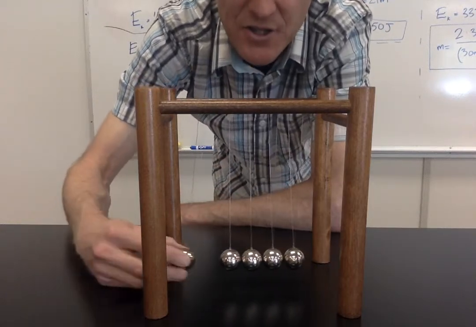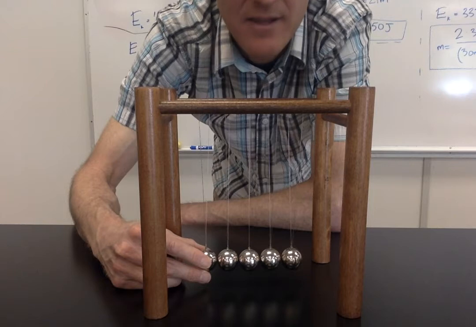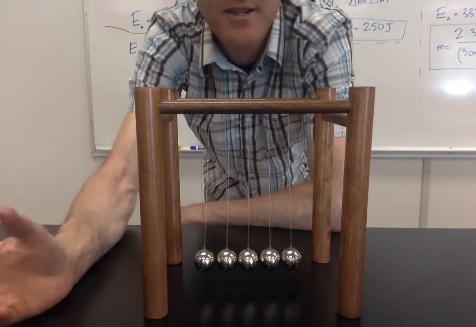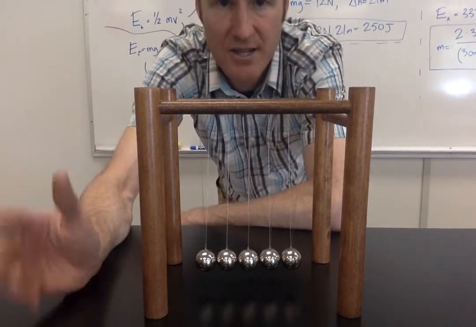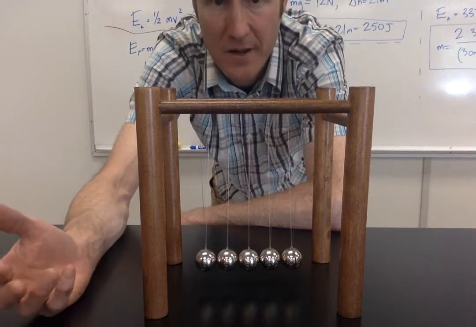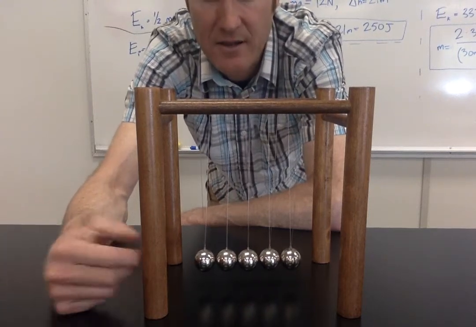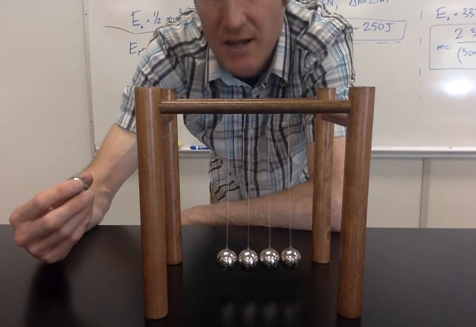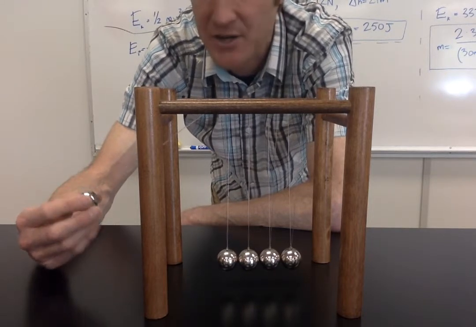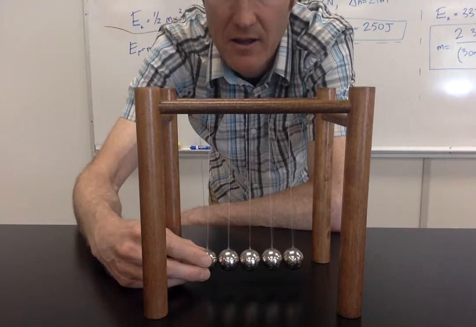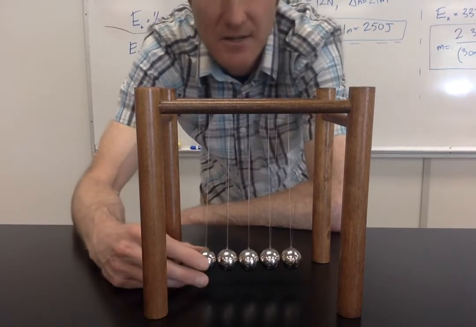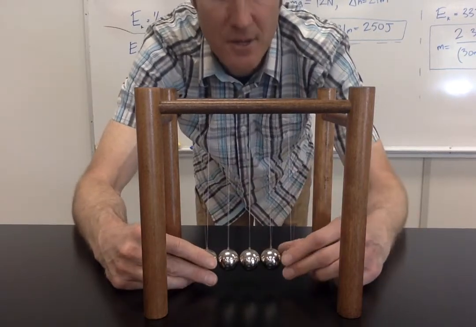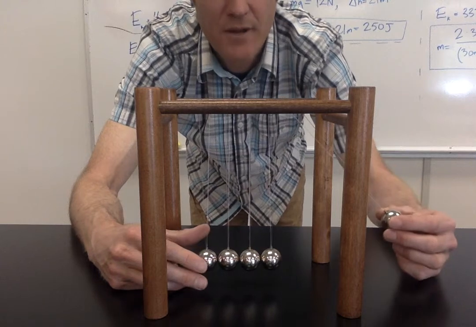By the time it's just about to hit these other balls, it doesn't have gravitational potential energy left, but it's moving. It's moving very fast. So that gravitational potential energy has been transformed. This is an energy transformation, and that then is transferred through the balls in the middle to the ball on the other side.